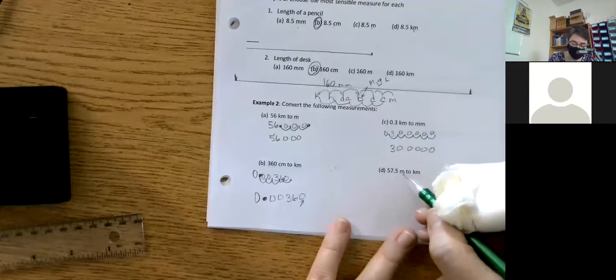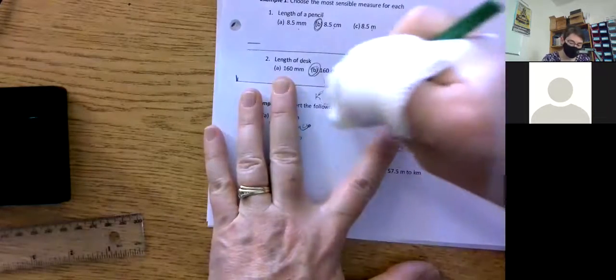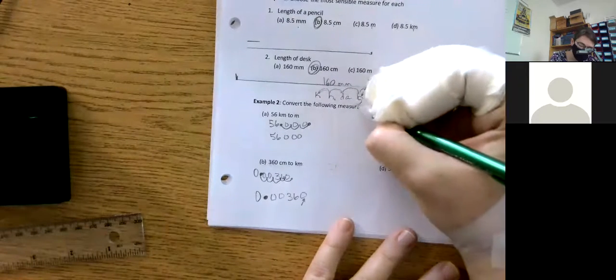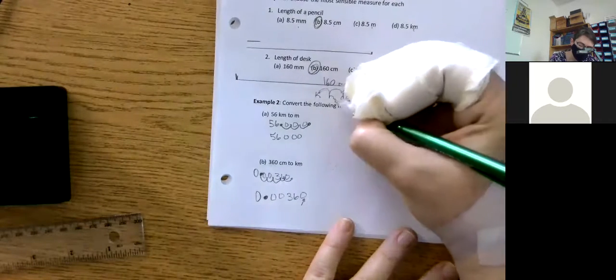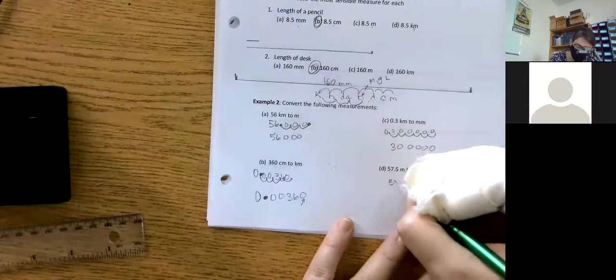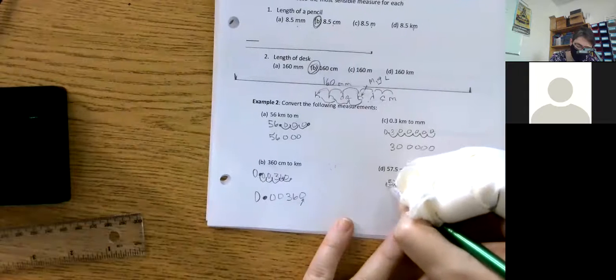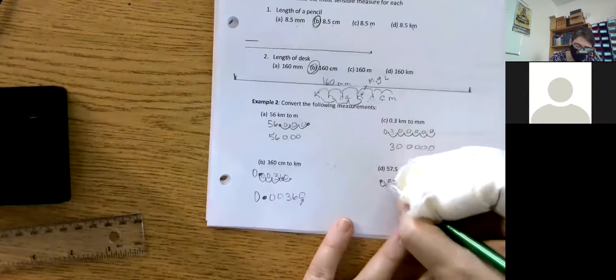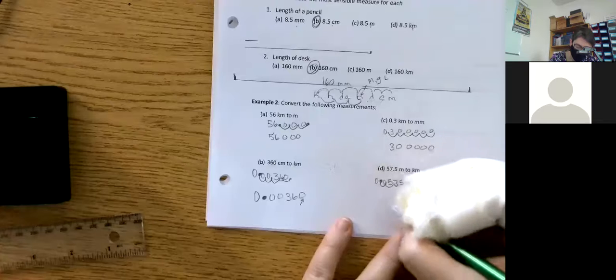All right, we're going to go from meters to kilometers. So meters is going to be in the middle. Remember, a single letter. So it's going to be 1, 2, 3 steps. So I start at my decimal. 1, 2, 3 steps. So I'm going to fill in that front loop with a 0 out front.